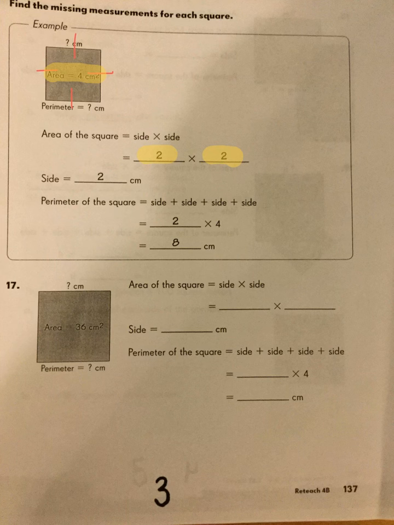So let's take a second and look down at the example they've given us, number 17. So here we know that our area is 36 centimeters squared, but we're not given any of the sides. But what I just reminded you is that whenever you're finding a missing side of a square, when you're given area, you have to find out what number times itself is equal to your area. So let's think about the number 36. What number times itself is going to be equal to 36? So we already know 2 is not going to be the correct number because from our example up top, 2 times 2 is 4. That's much too small.